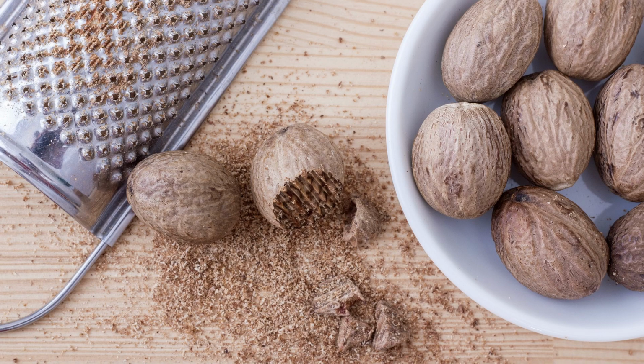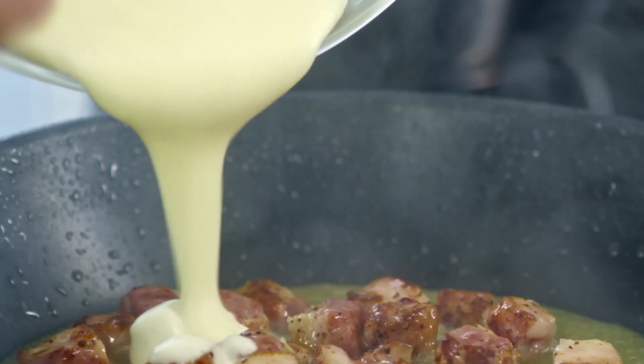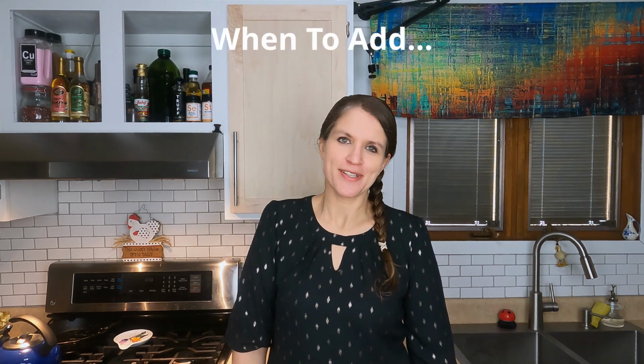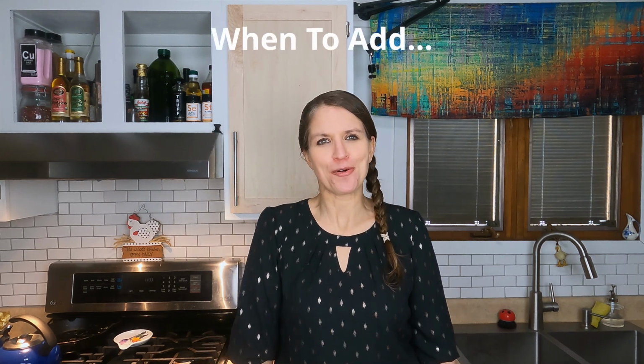Normally used for its distinct flavor, a small amount can be used to perk up the flavor of a cream sauce without being detected. So that's the difference between flavorings and seasonings. Seasonings enhance, flavorings change. It's a very basic way to look at it, but it's the easiest way to look at it. Next, we'll be moving on to when to add your seasoning or flavoring to your dish.